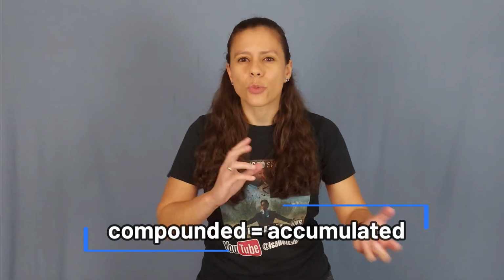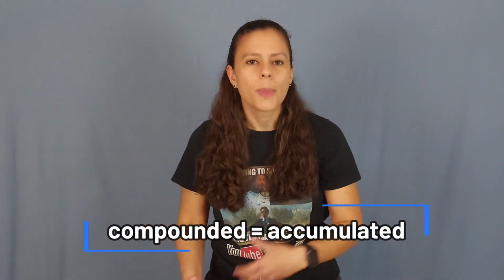Unlike simple interest, where you earn the same amount of interest every single year, with compound interest, the amount of interest that you earn increases every year because compound interest is really more like accumulated interest, which means that every time you earn interest, that total amount becomes your principal for the following year.